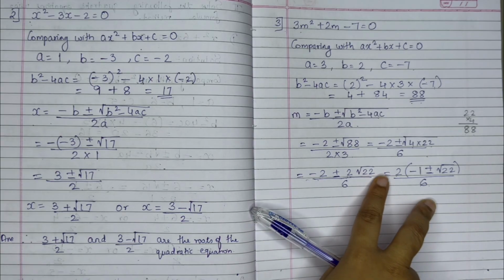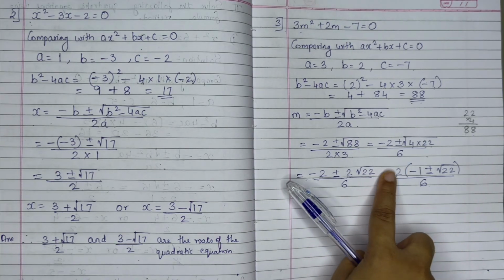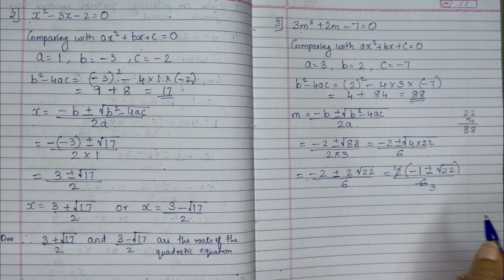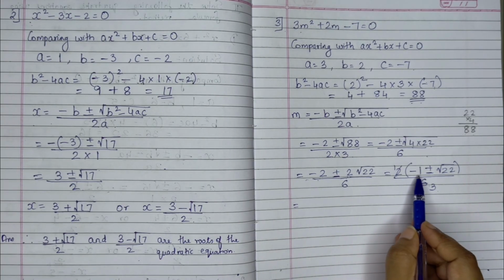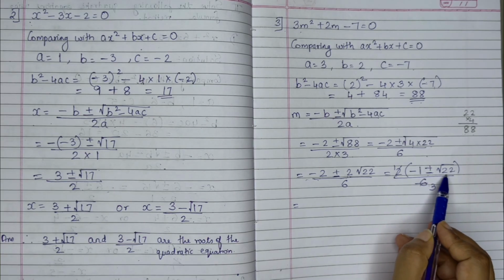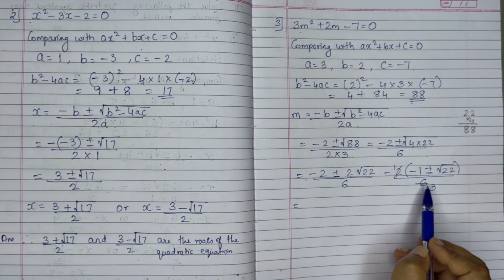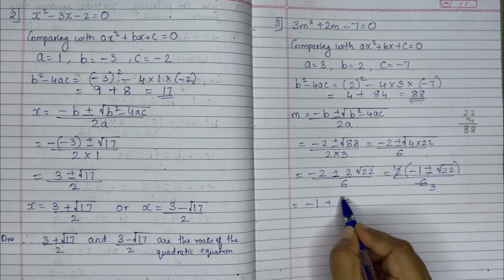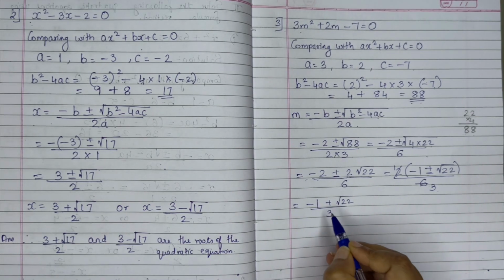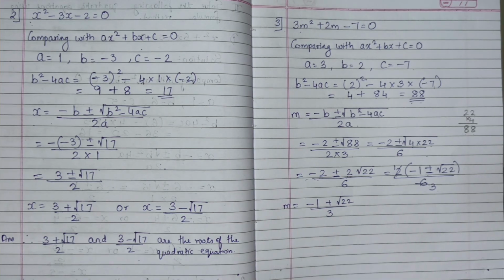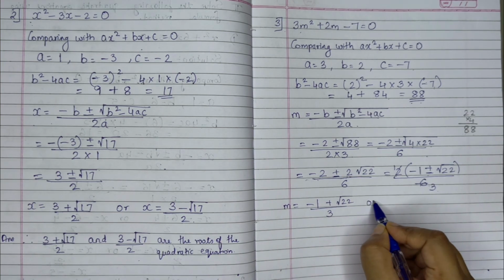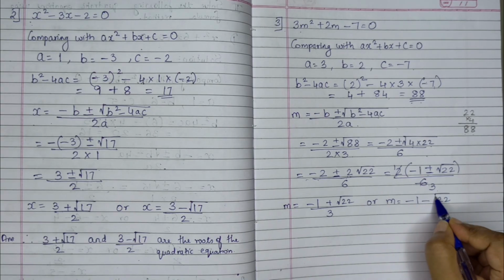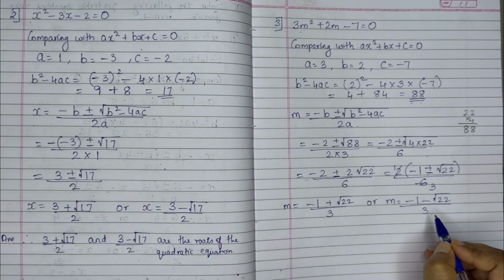Okay. Now see this, we can reduce this 2 and 6. 2 1s are 2, 2 3s are 6. So what is remaining here? Minus 1 plus minus root 22 upon 3. So we can write it once plus and once minus. That is minus 1 plus root 22 upon 3. Right? M is equal to minus 1 plus root 22 upon 3, or M is equal to minus 1 minus root 22 upon 3. Understood?